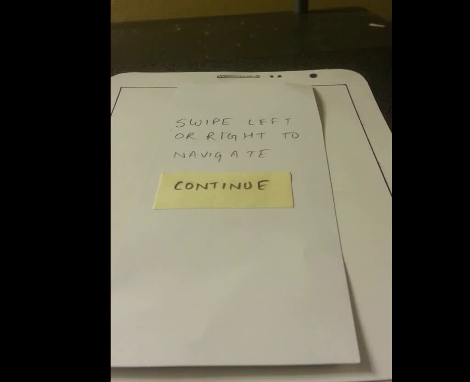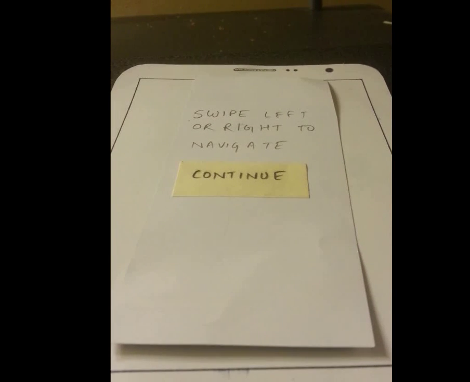So the next screen would be like this. Can you explain this screen? It's asking me to swipe left or right to navigate into the application. So probably it's asking me to move in the application to do some activities like sending a text message or recording a video message. Okay. So can you click on continue? I think. Yeah.